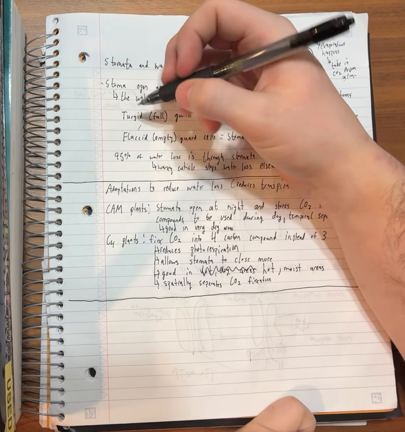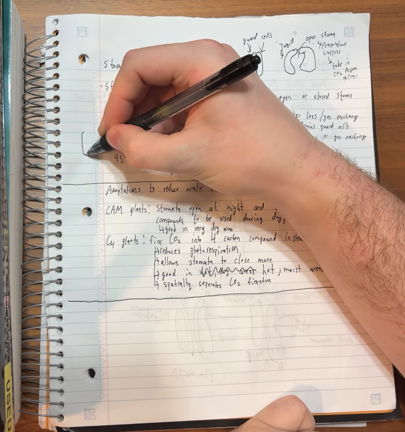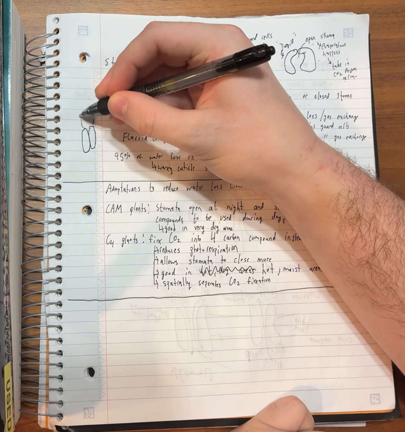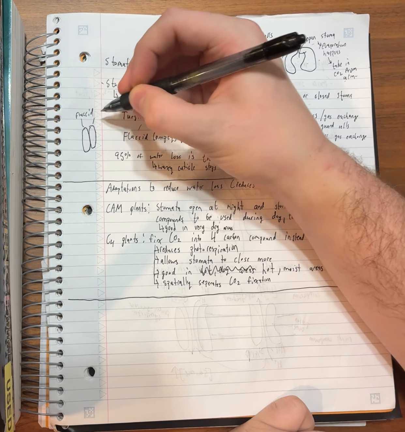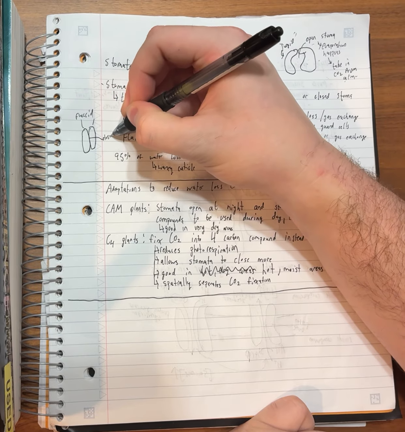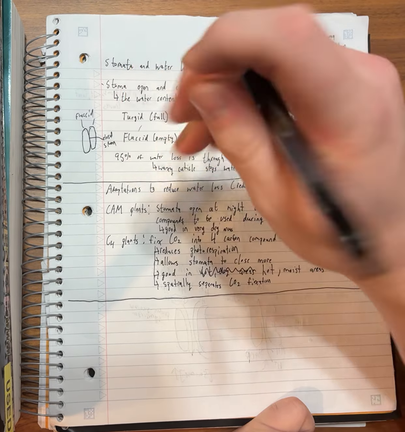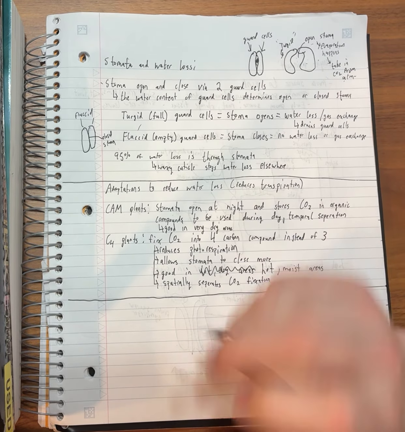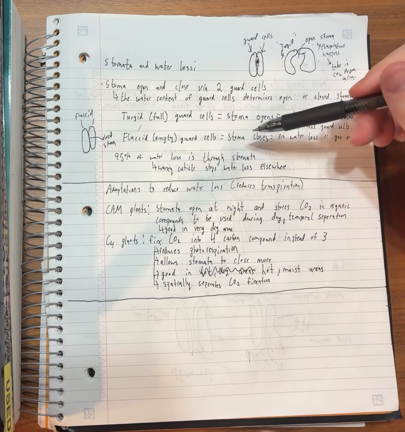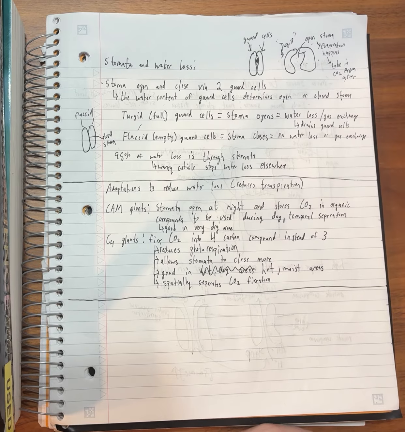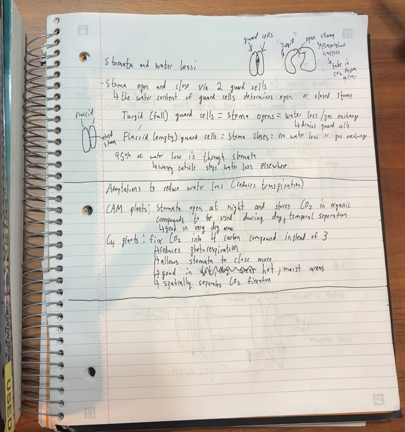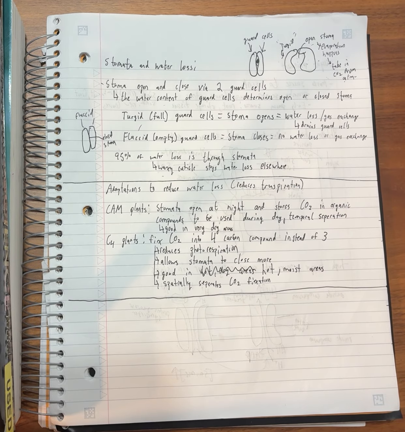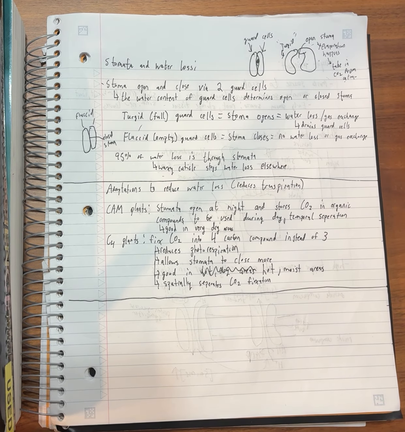On the other side, when the guard cells are flaccid, they're shaped more like this, and we have a closed stoma, which means we are not losing water, but we're also not taking in CO2. 95% of water loss of a plant is through stomata opening. The reason you don't have it everywhere is because of the waxy cuticle that your dermal tissue can secrete.